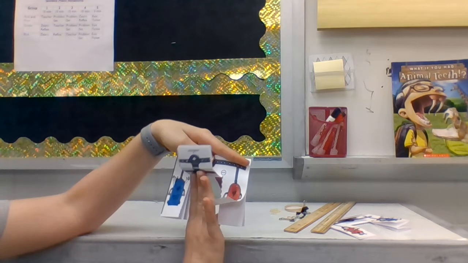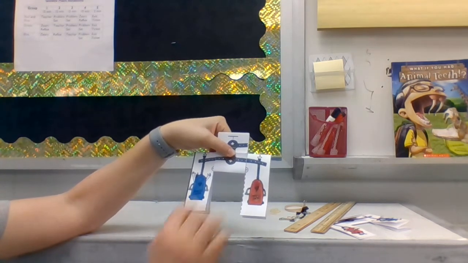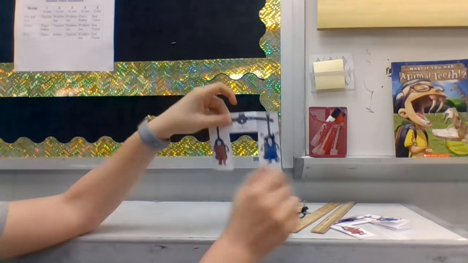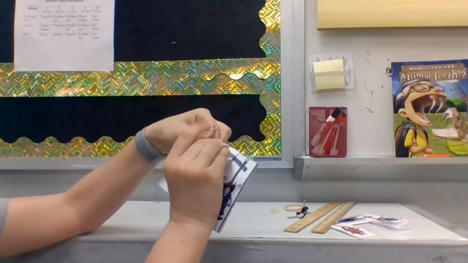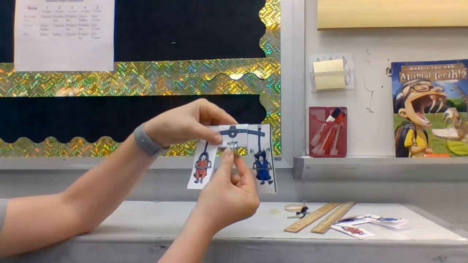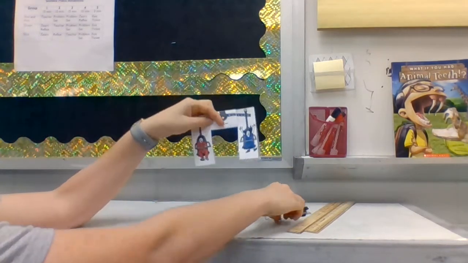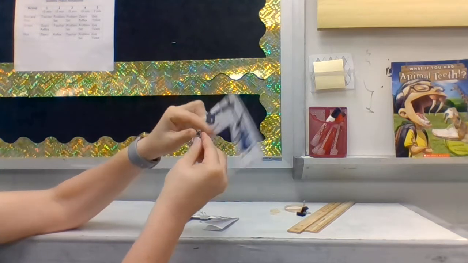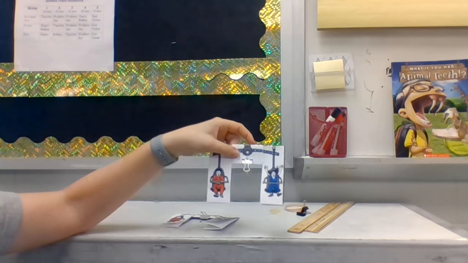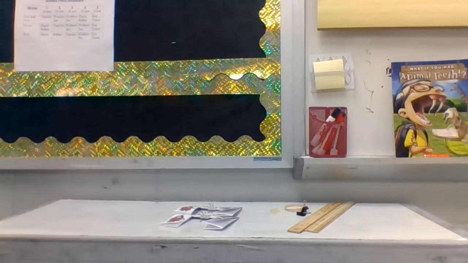Okay, then I fold up, make sure this bar matches. Then I fold that piece down, make sure that bar matches. And I'm going to put a binder clip right here on that bar right there. Okay, and I did 2 of them because we're going to compare them. Always keep in mind our focus today is energy and speed, the connection between energy and speed.